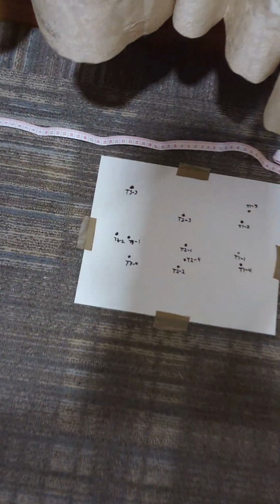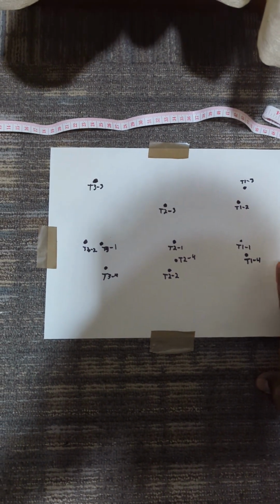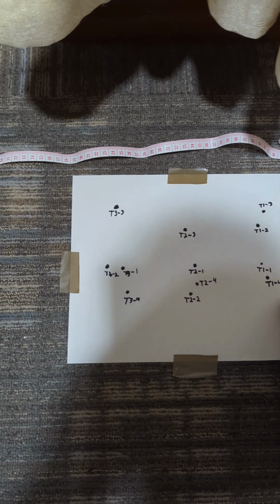I used a marker, taped it, marked it, and when the ball rolls off, we have the measuring tape and the paper. However, I didn't have the parchment marking paper when it came.